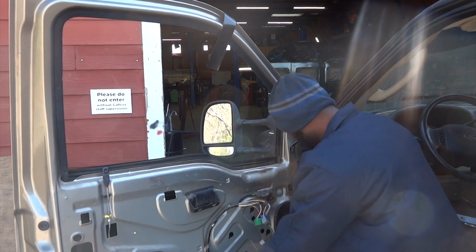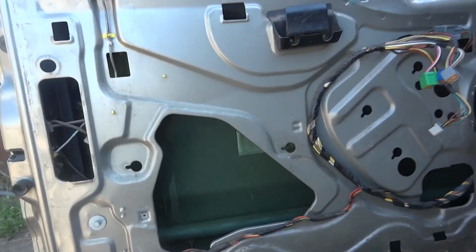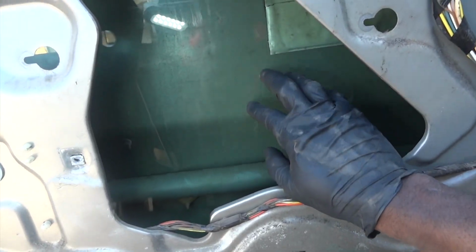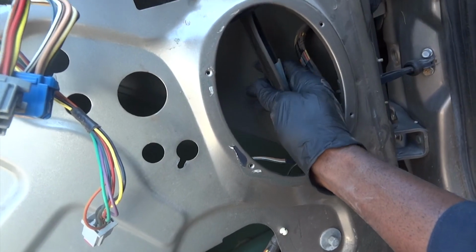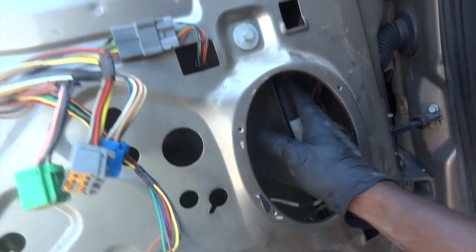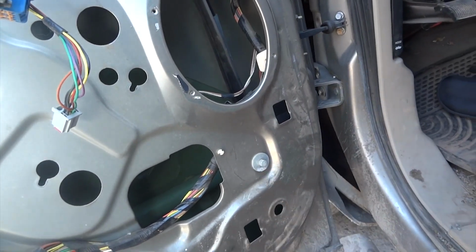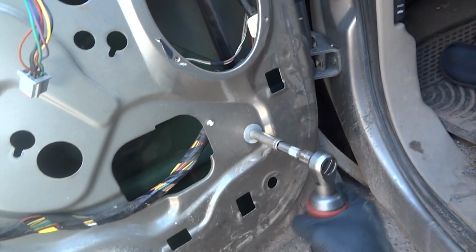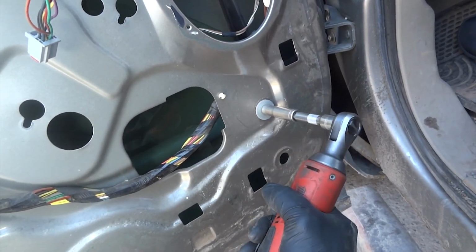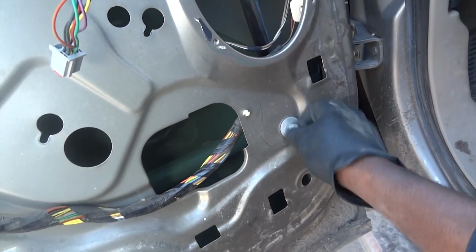Alright, so I lowered the window all the way down. So we got the window all the way down here. So now what we need to do is we have to remove this track, okay? This window track is broken. So I'm going to undo this bolt over here. This bolt holds the track in place.